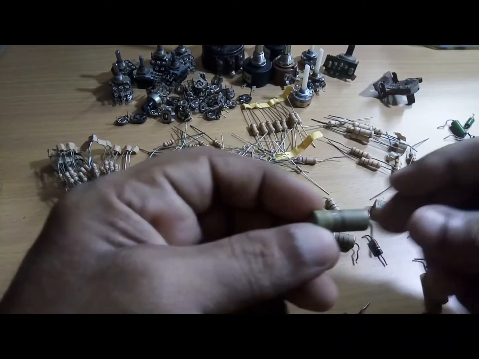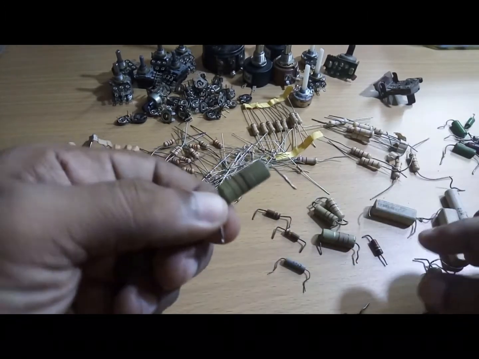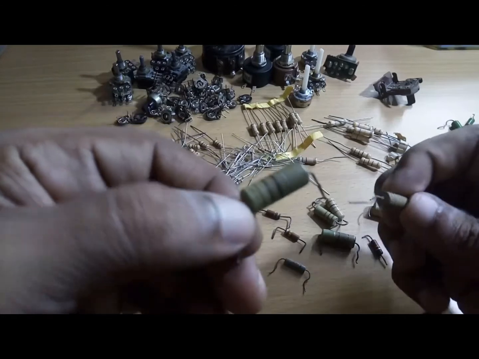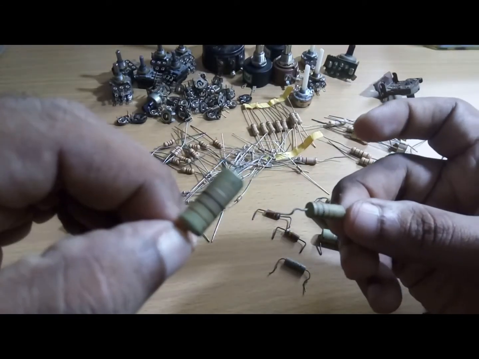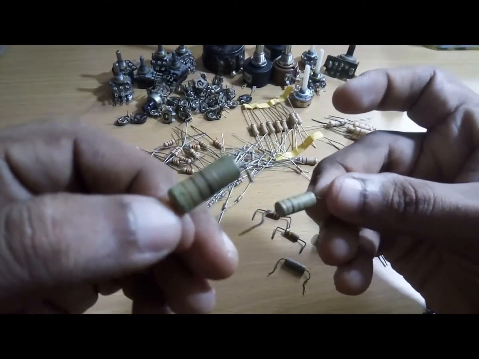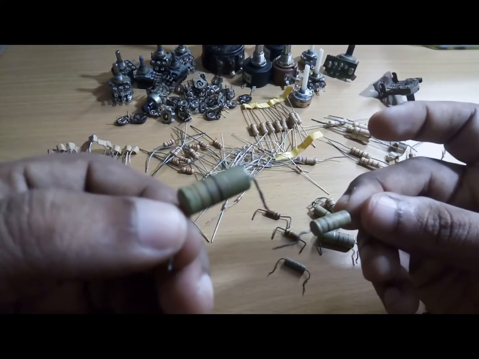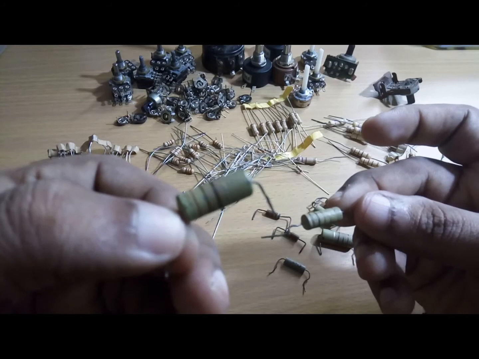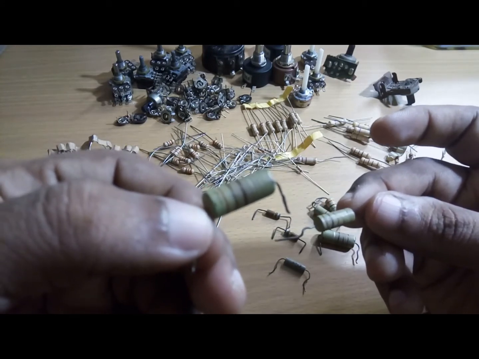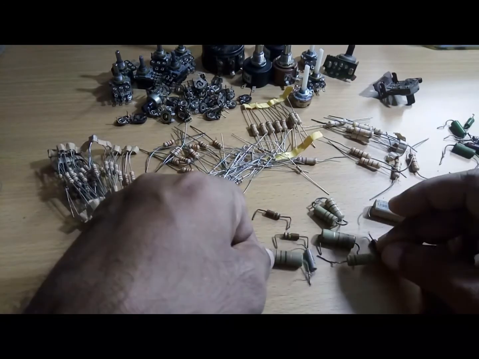And here you can see some of the bigger ones. These are the bigger resistors. It carries higher power, and it is of a higher voltage rating.